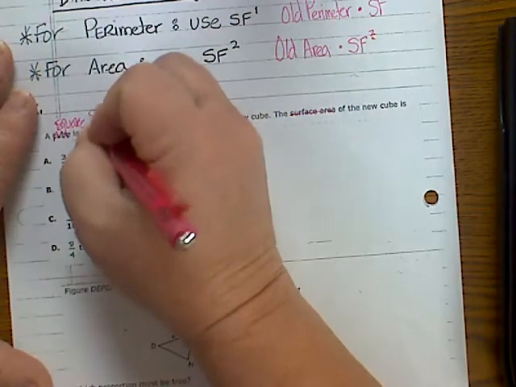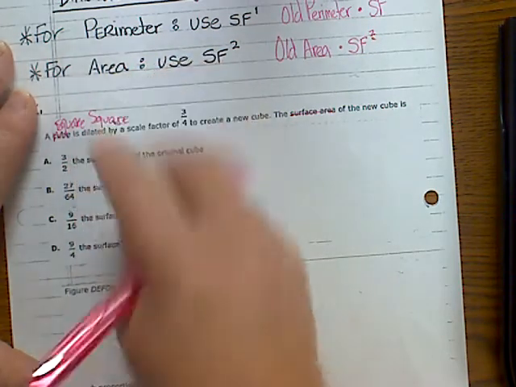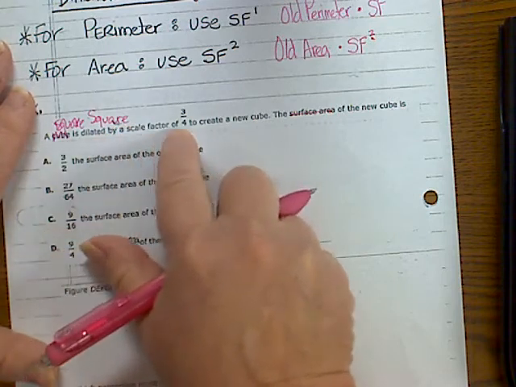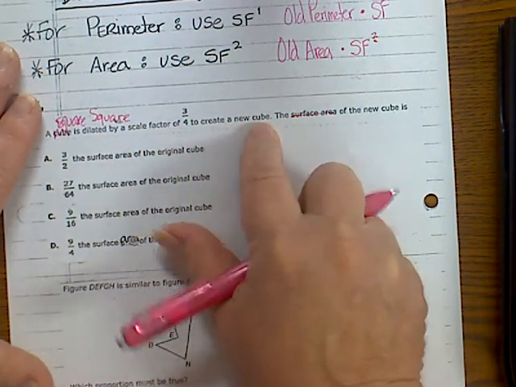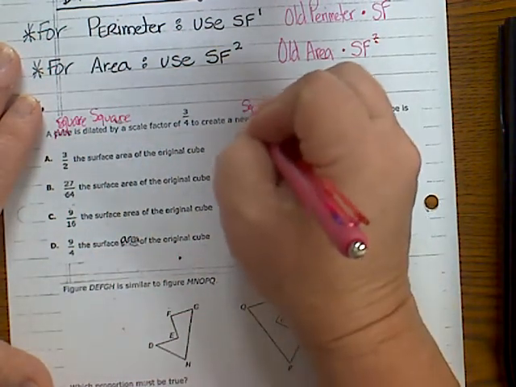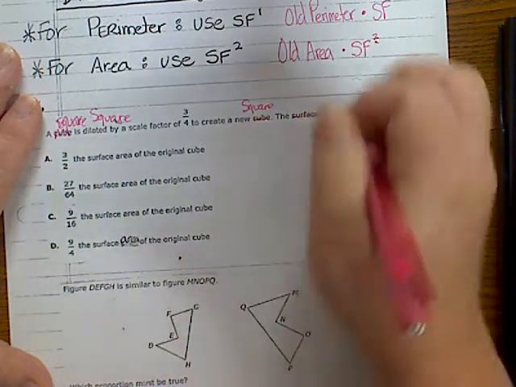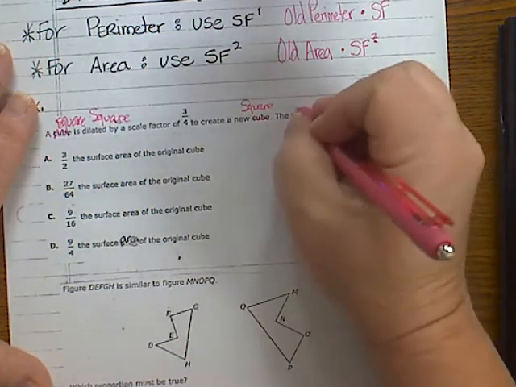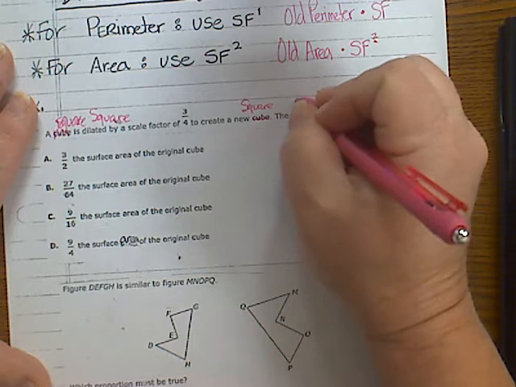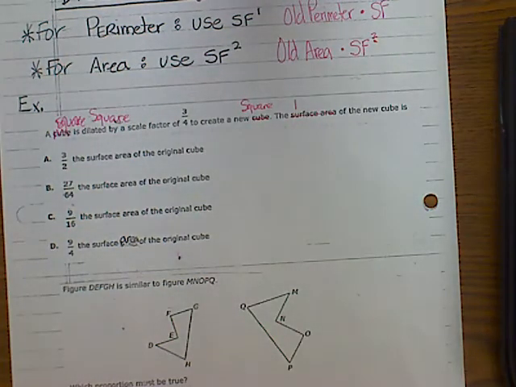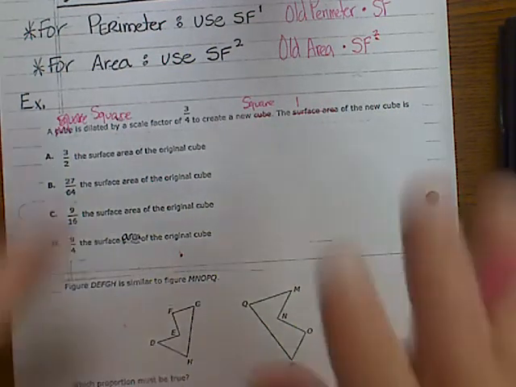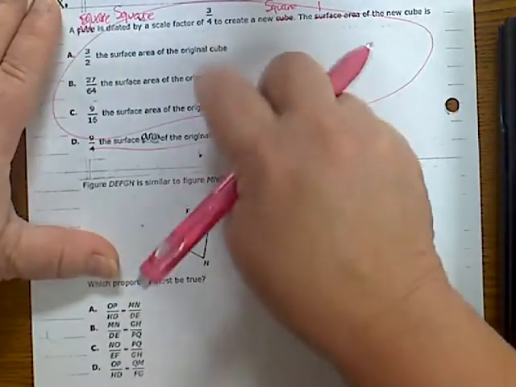But because it's a cube, they want you to take into effect that it's three-dimensional. So let's do a square. Okay, let's go back to here and write: a square is dilated by a scale of 3/4 to create a new square. Okay, says the square, the, see, I'm messing up the whole thing. This is a really bad situation here. Let's do one in your packet, okay? I'm going to come back to this and do one in your packet, all right?